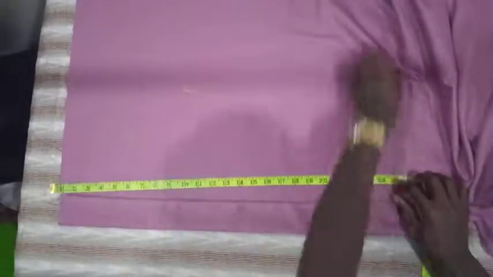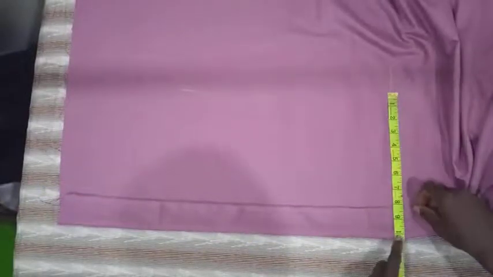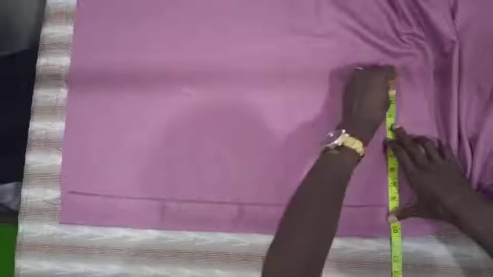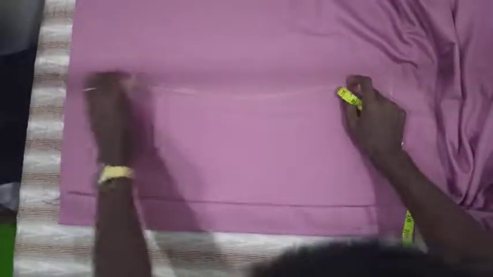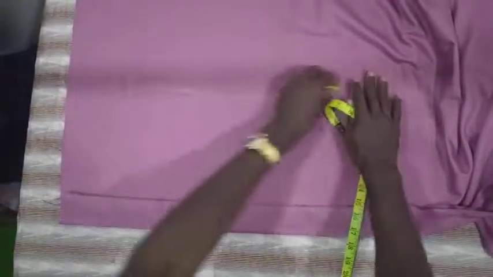The same thing with the hip. For example, if the hip of this person is 42, it means you are dividing 42 by 4, which will give you 10 and a half. So if the length of this shirt, let's say it was 25, so 10 and a half plus seam allowance becomes 11. So you see, the shape of this shirt will be something like this. You understand? So that is why we divide those measurements the way we do.